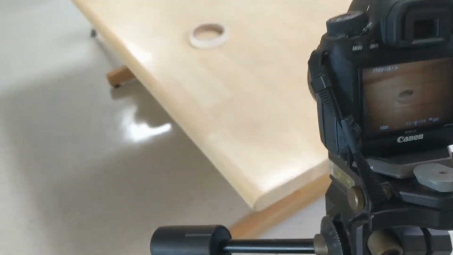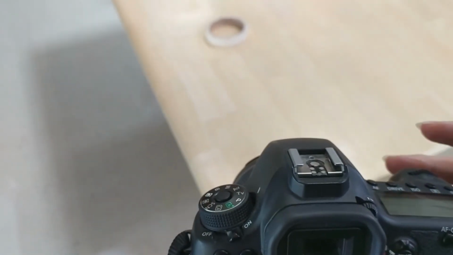For the purposes of this, I am going to spin this and put it on a self timer to make it easy for myself. It might take you several times to do this, if you don't have a friend or a family member who can help you.